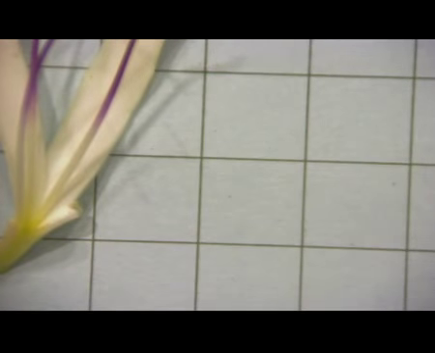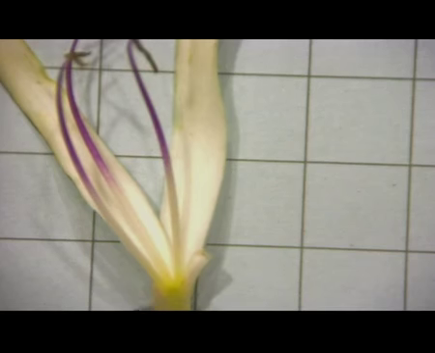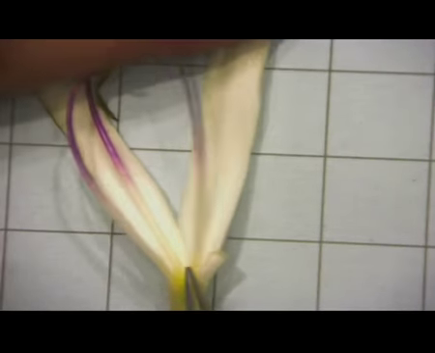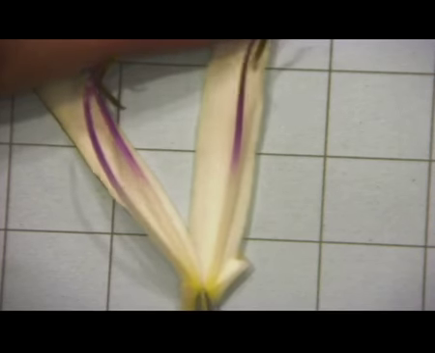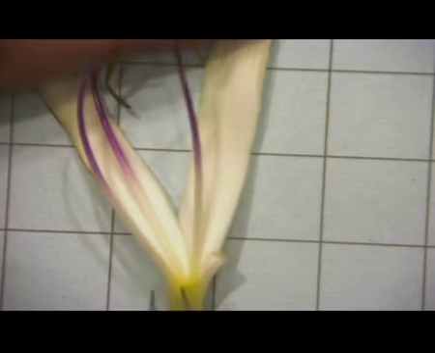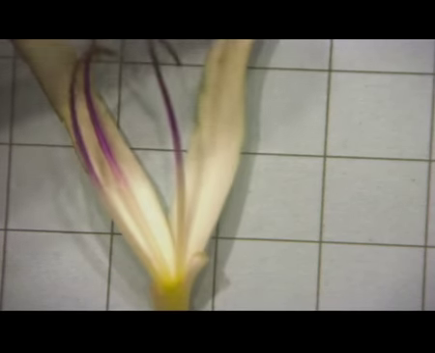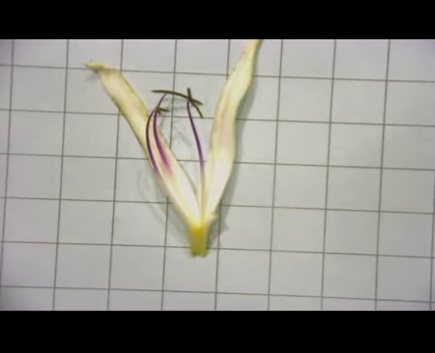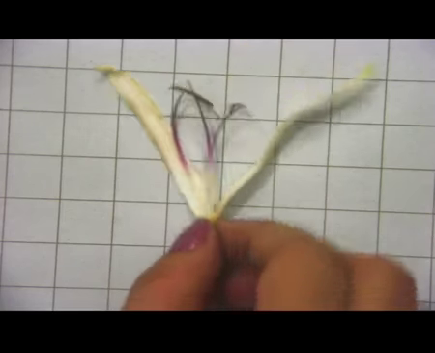Have a look here. You can see that the stamens have arisen from the tepals. They are joined on the tepals here. So, this is an example of epiphyllous condition where the stamens are arising from the tepals. Now, let us see another example.